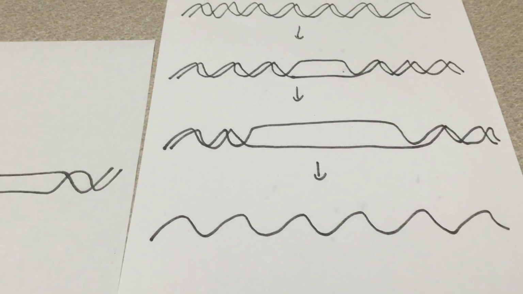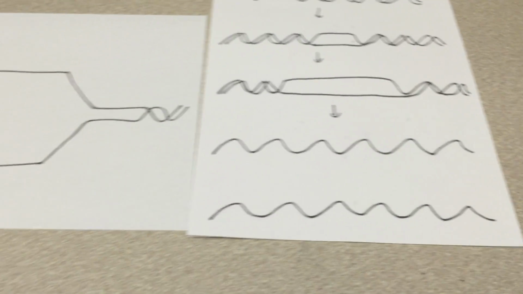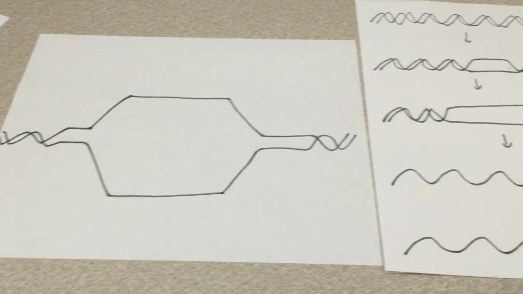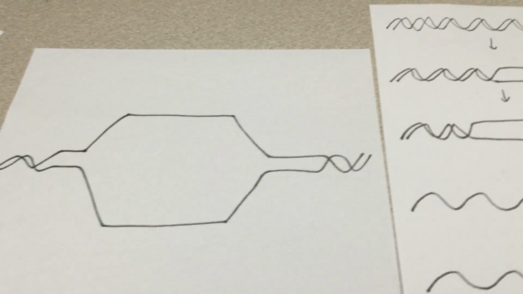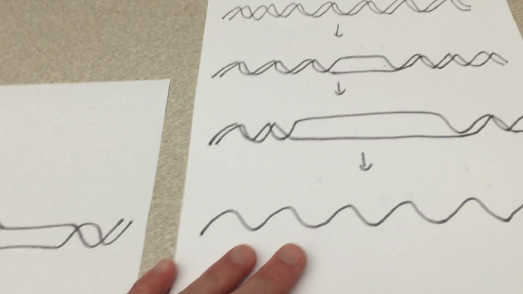Hello and welcome back. In this next video, we are going to be covering DNA replication at the replication bubble. So you should be using the two handouts that look like this, okay? And we'll be adding our annotations to these notes.